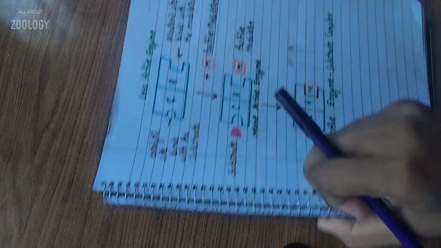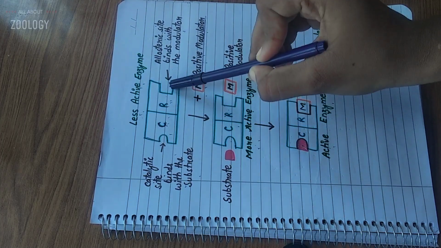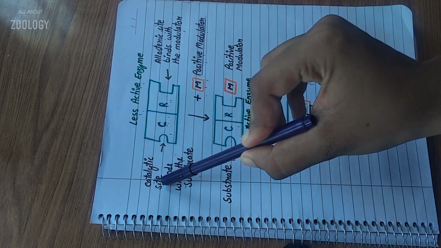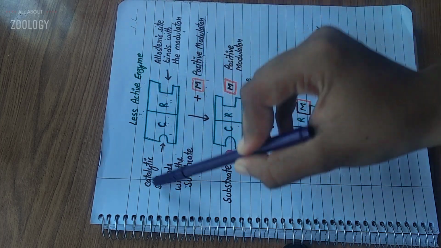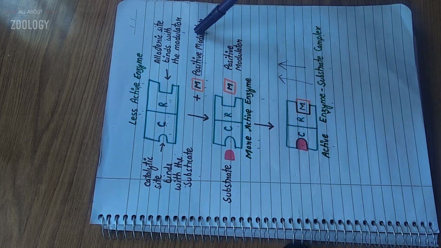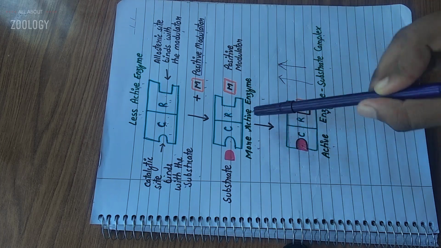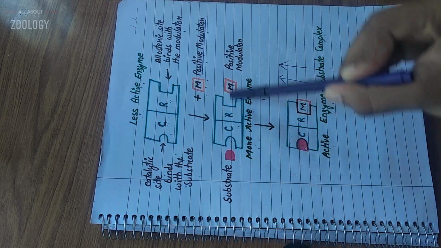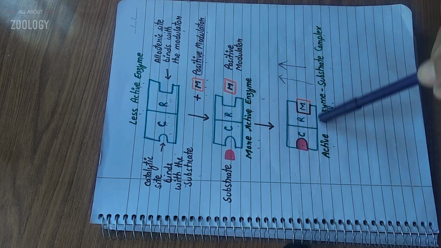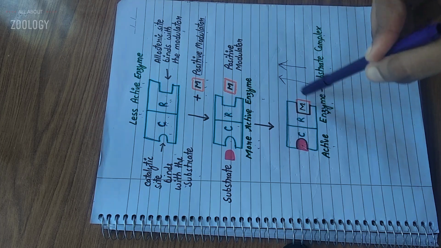Okay. So here an example is given. It is a less active enzyme. Two types of site present on that enzyme. First one is catalytic site and the allosteric site. Okay, catalytic site binds with the substrate and allosteric site binds with the modulator. Here it is a less active enzyme. After adding a positive modulator, it becomes more active enzyme. It is in substrate binding site, it is in modulator binding site, and that modulator is of positive modulator type. Okay, so this one is an example of allosteric regulation. I hope you understood.